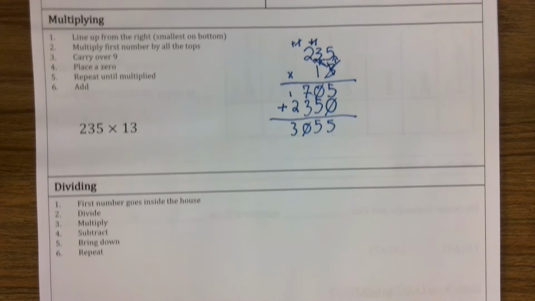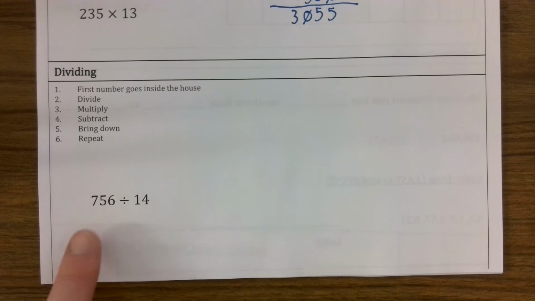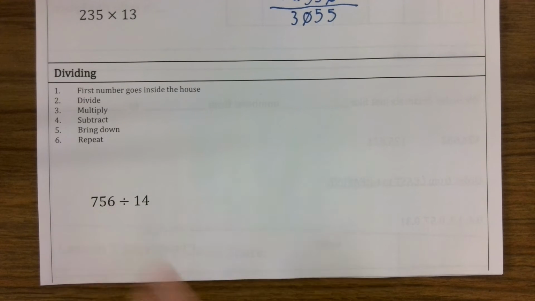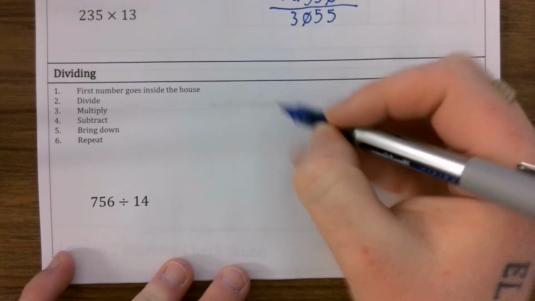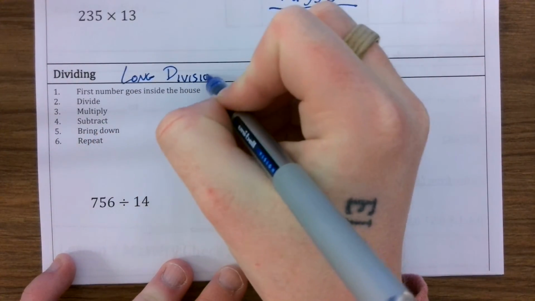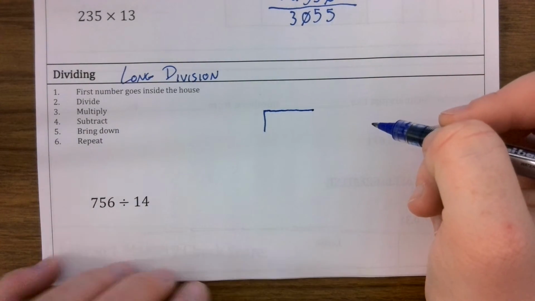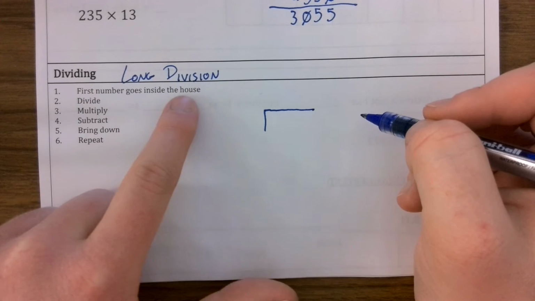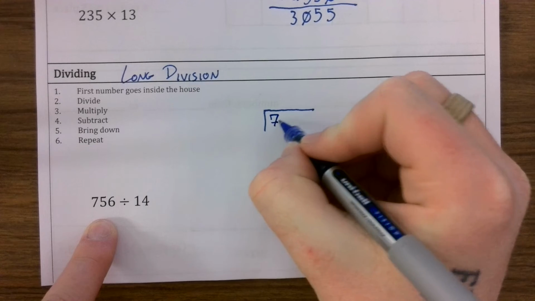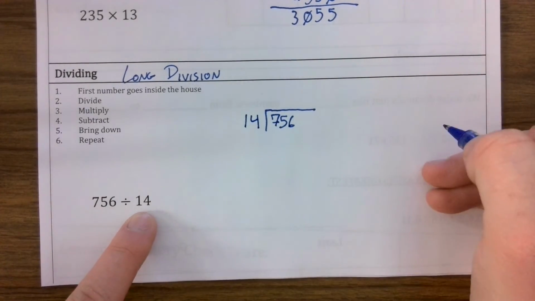All right, the last example we're going to look at is division. Here we have 756 divided by 14. This is long division that we're going to look at, because that's what we're going to be looking at with our decimals. We're going to set up our division house. The first number goes inside. So our first number is 756. I'm going to put that inside, which means that 14 is going to go outside.